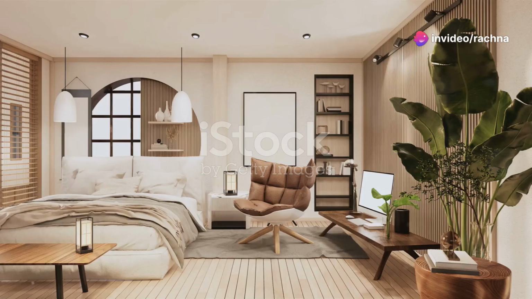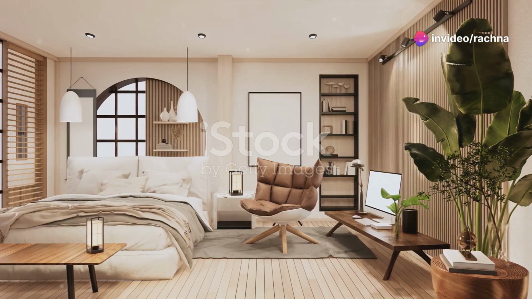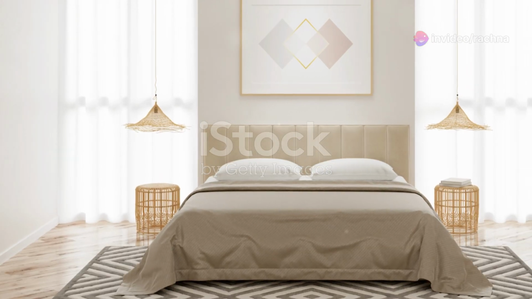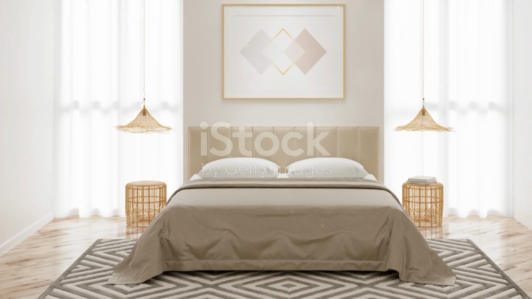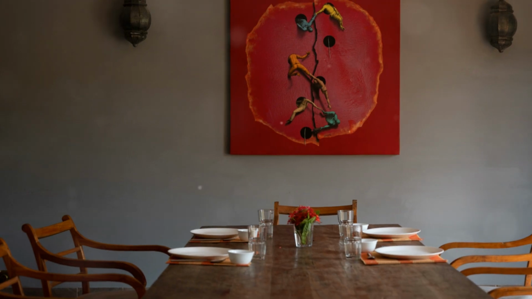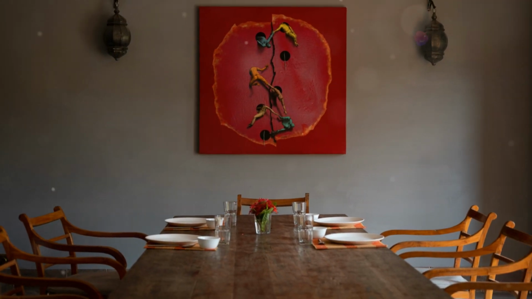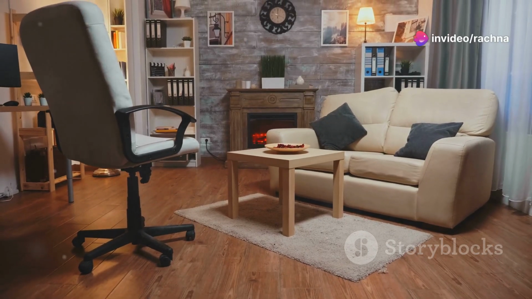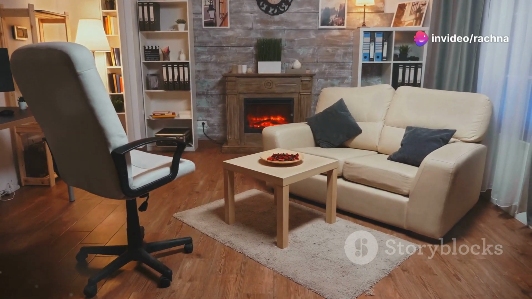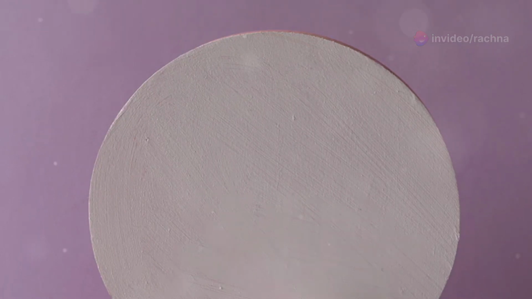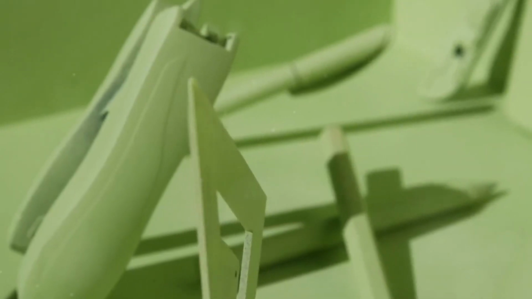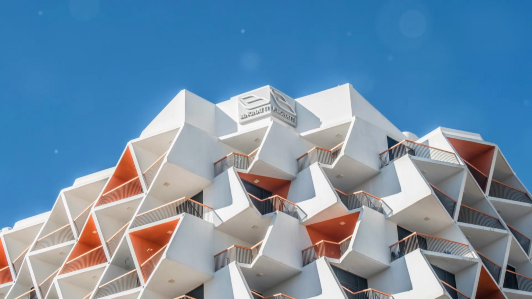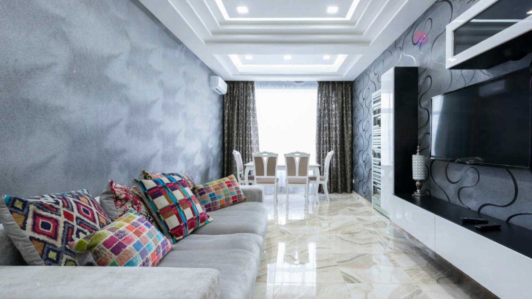Balance is all about creating a sense of equilibrium in a space. There are two main types of balance, symmetrical and asymmetrical. Symmetrical balance is like a mirror image. Imagine a living room where the sofa is in the center with identical chairs on either side. It's formal and traditional. It can make a space feel calm and orderly. Asymmetrical balance is more relaxed and modern. It's about creating balance without exact matching.